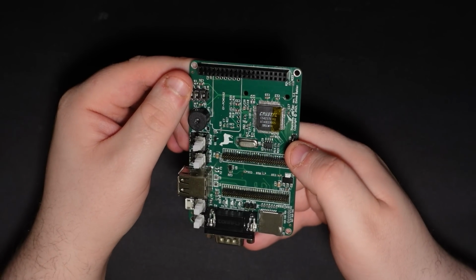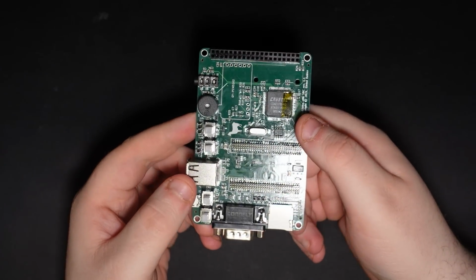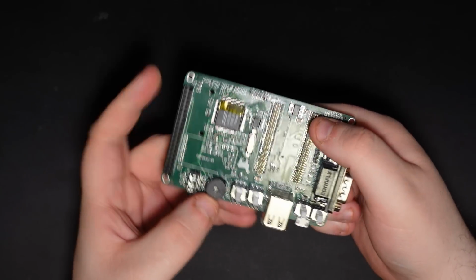So let's have a look at what we got. This is it. This is the Tiny Llama, at least the version I got done. It turned out pretty well. I got mine done through PCBway.